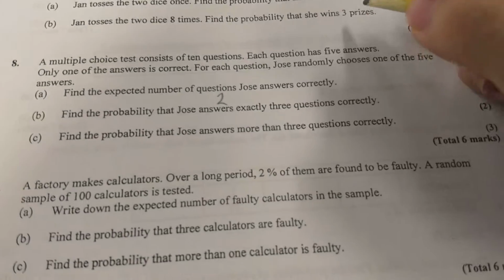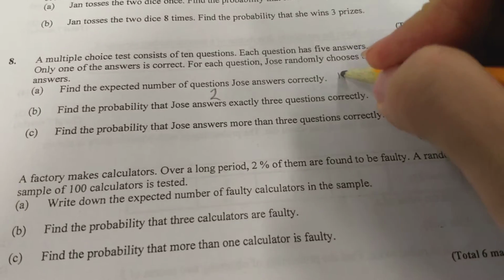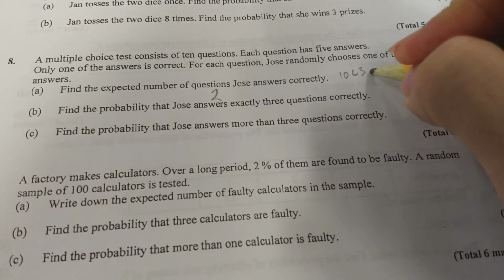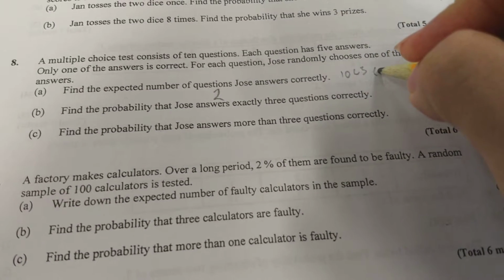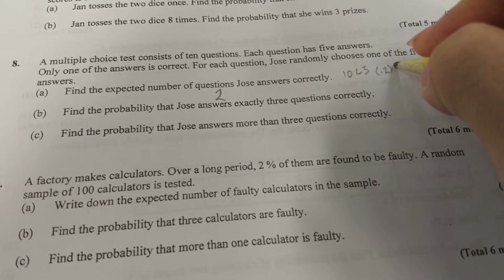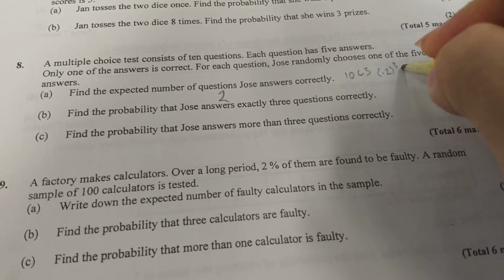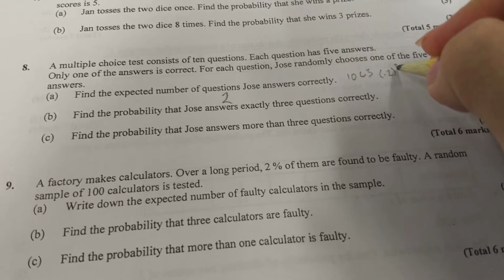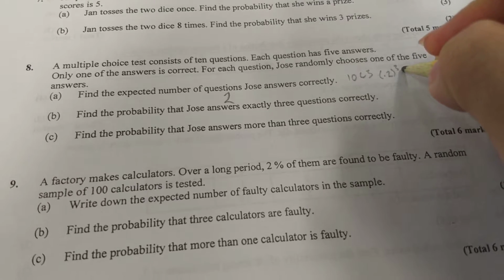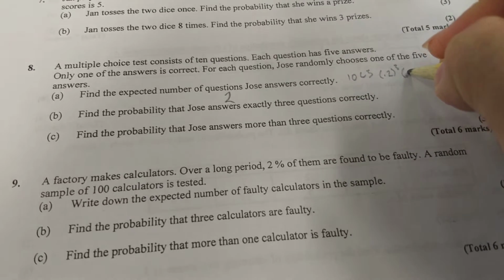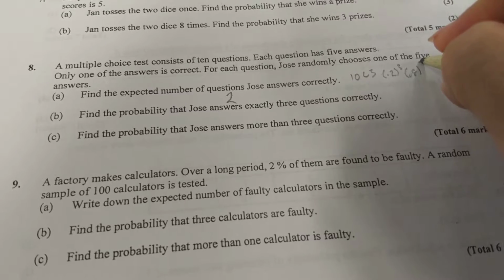We can simply do this using 10 choose 3 times 0.2 to the power of 3, because that's essentially the probability of us getting it right, raised to the number of times that we want to get it right, times 0.8 to the power of 7.